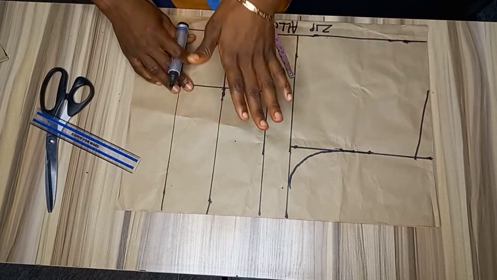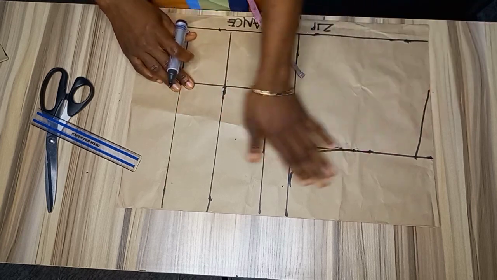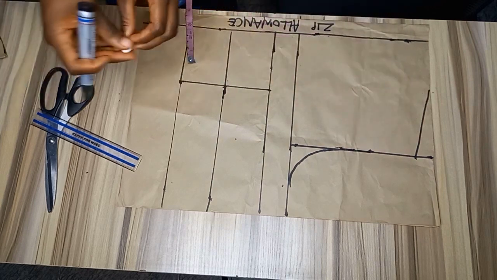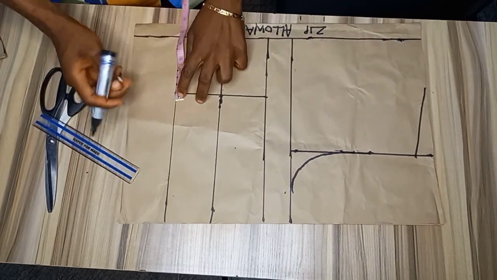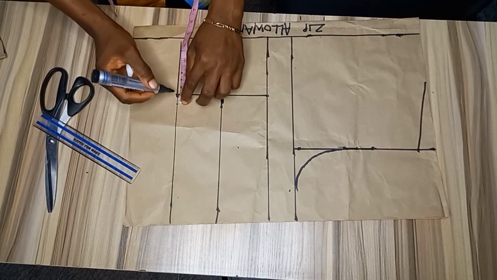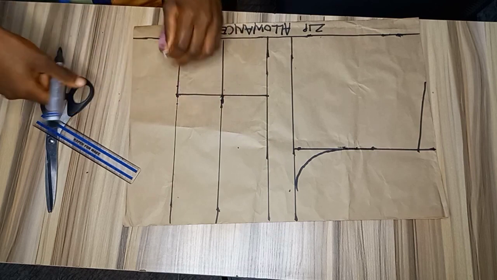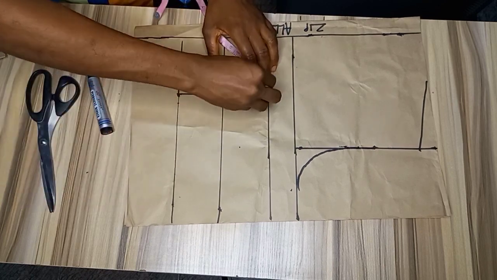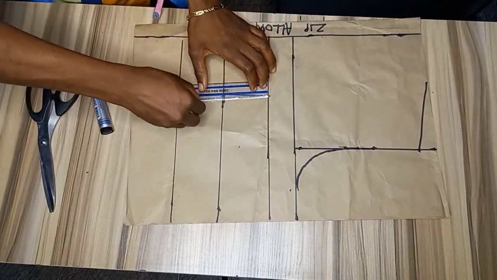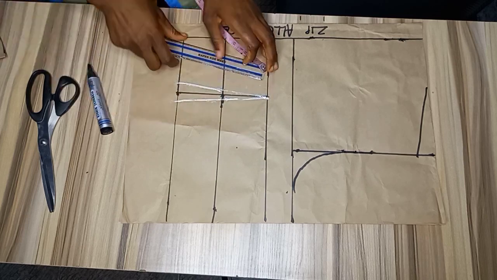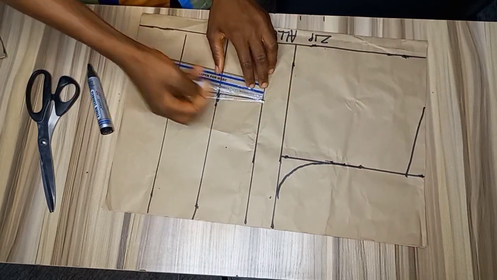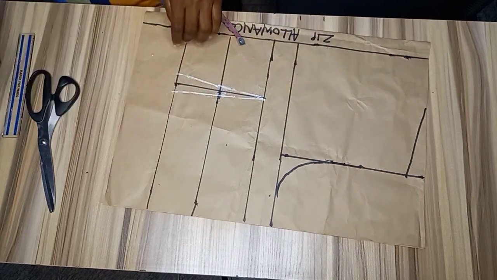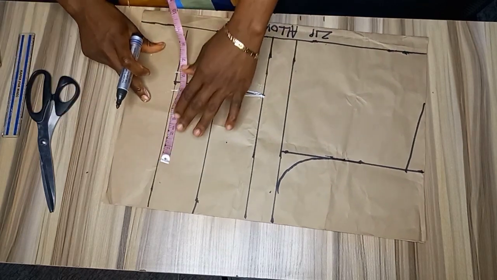To create your normal basic back bodice, after getting this whole measurement, the next thing you do is to create a dart here, 0.5 inches for both sides at your waist, half length. So you just connect that. So you have already gotten the dart for the back. So you just have to input your measurements now.